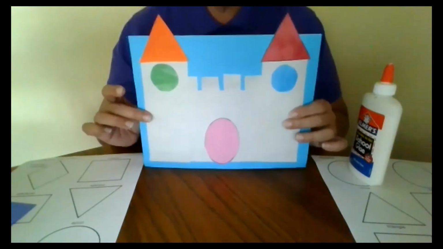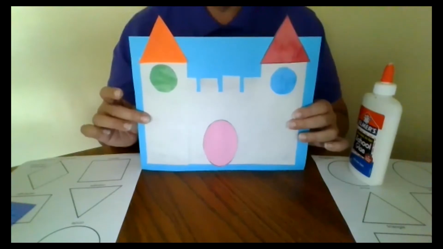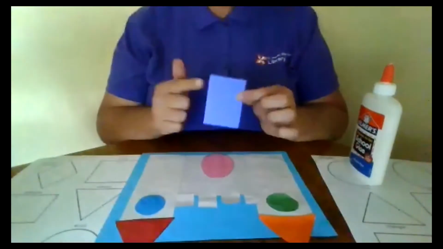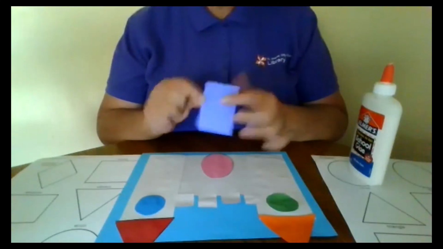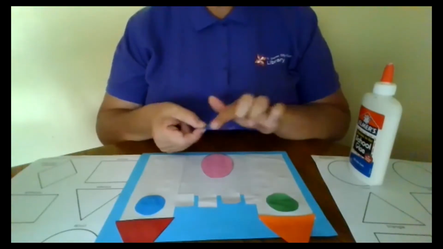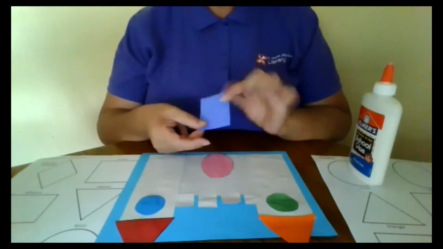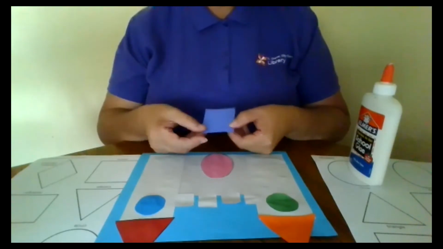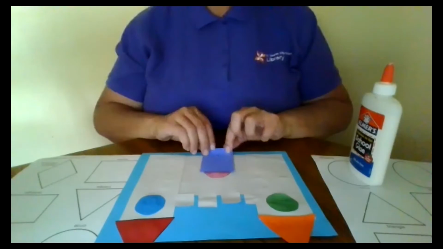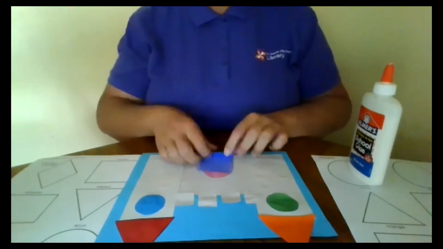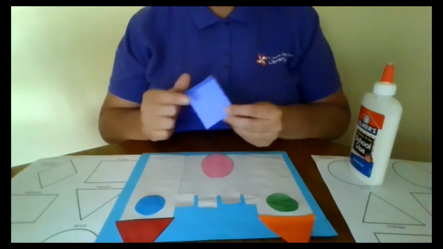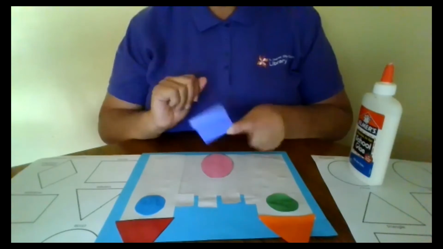But what if we don't want people to come in? Do you remember the drawbridge? Let's make our drawbridge. So we're going to need our rectangle. And this is our purple rectangle. And the trick about making a drawbridge is we don't put glue all over. We just put glue at the bottom. The first thing you're going to do with your rectangle is put it on the table. And you're going to just bend the very bottom. See how I bent just the bottom of our rectangle? So now it's just a little bent, right like that.